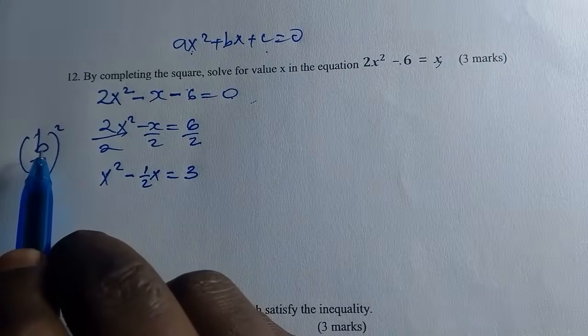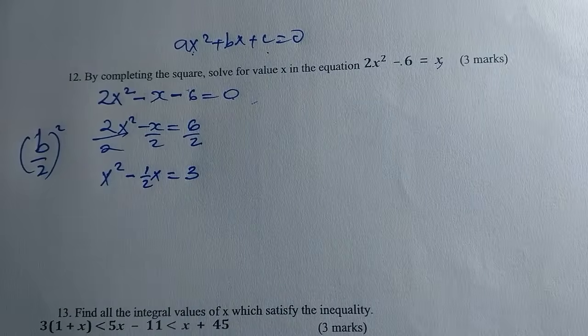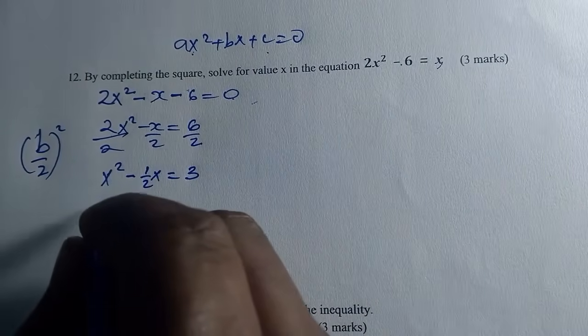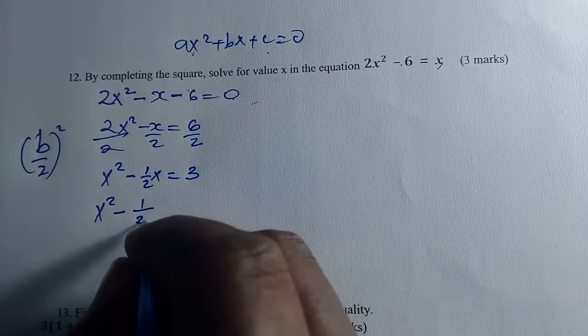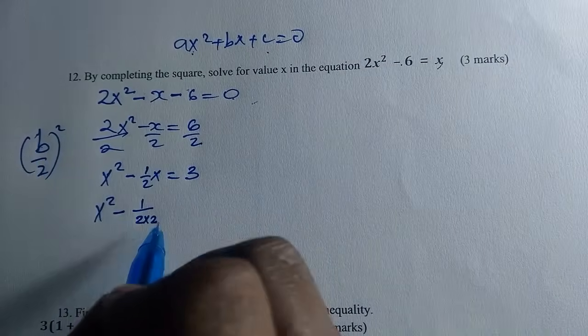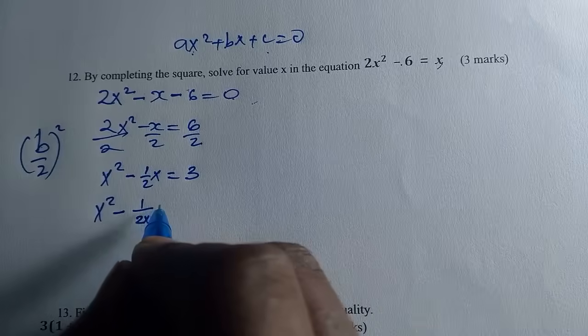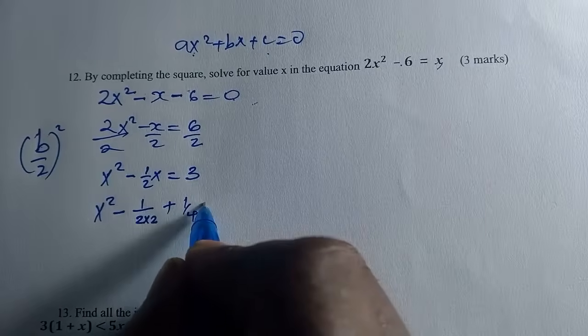So a half divided by 2, then squared. So that we will have x squared minus 1 over 2 times 2, which is a quarter. We are going to add a quarter here and do it on the right.